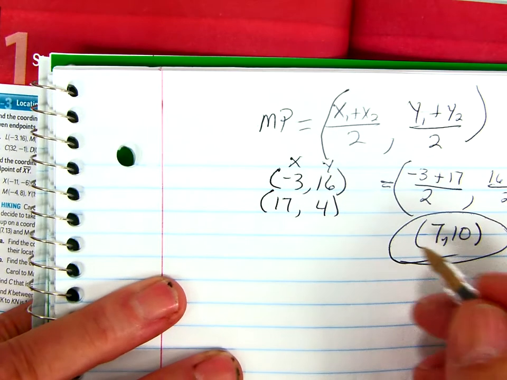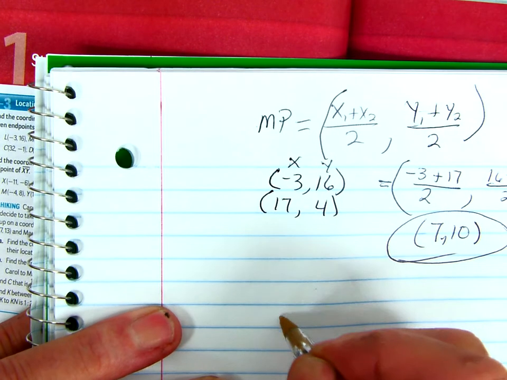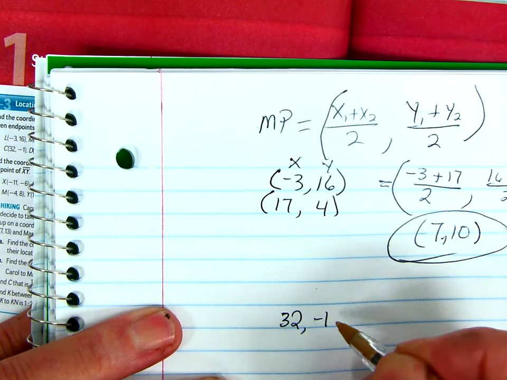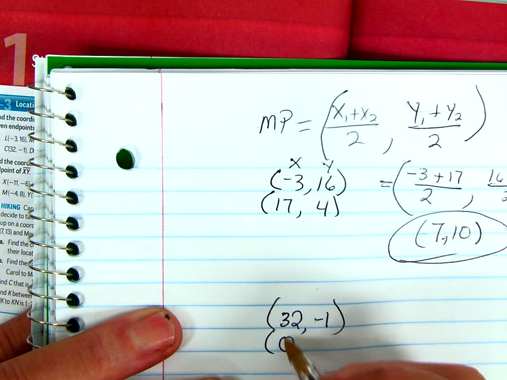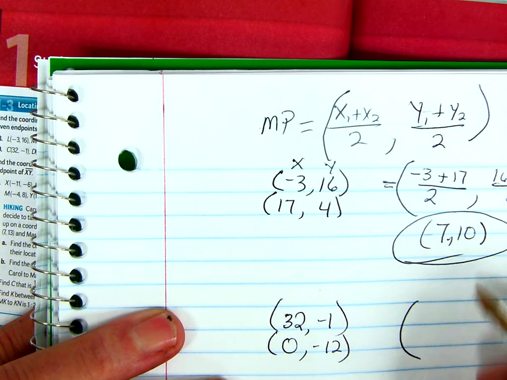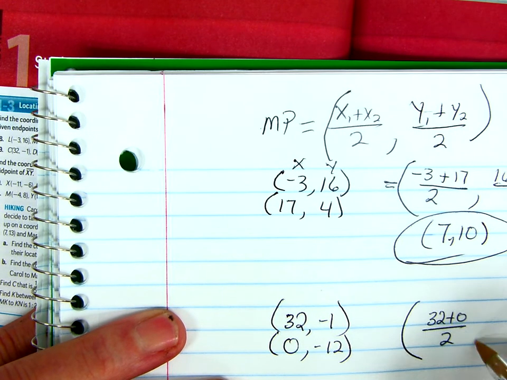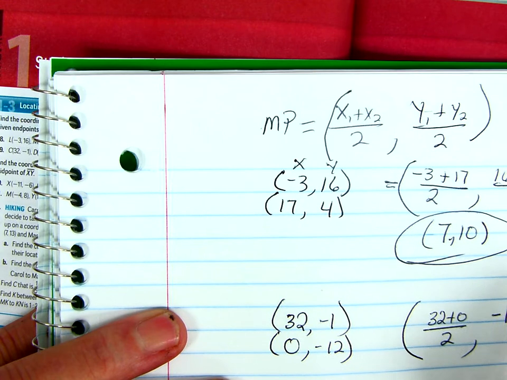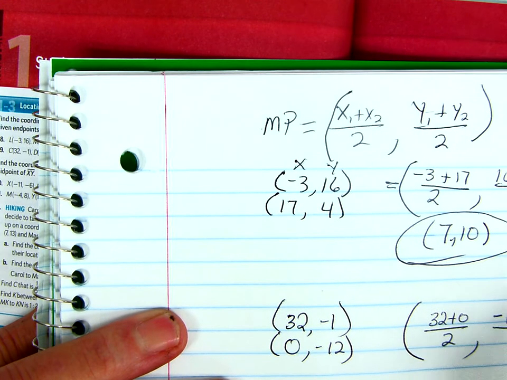Number 19, the points are (32, -1) and (0, -12). So here we go. 32 plus 0 over 2, -1 plus -12 over 2.